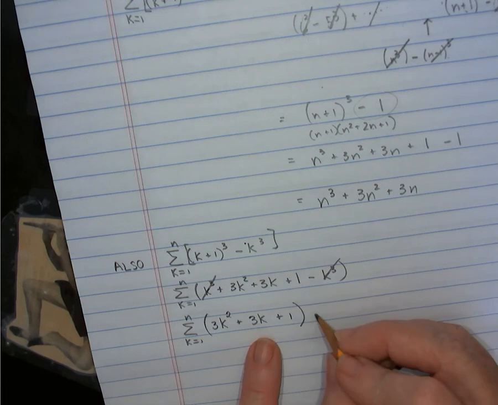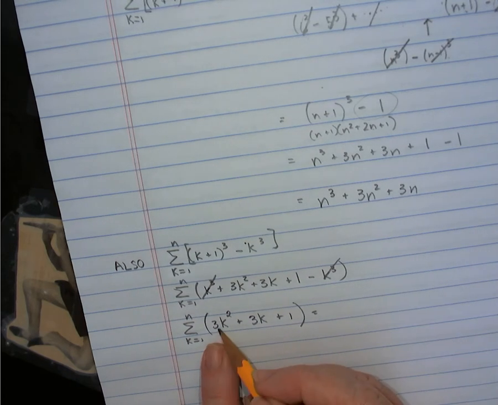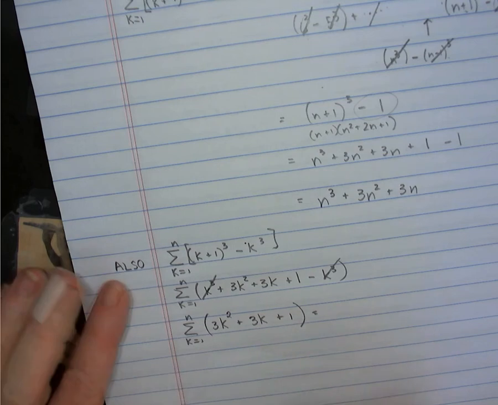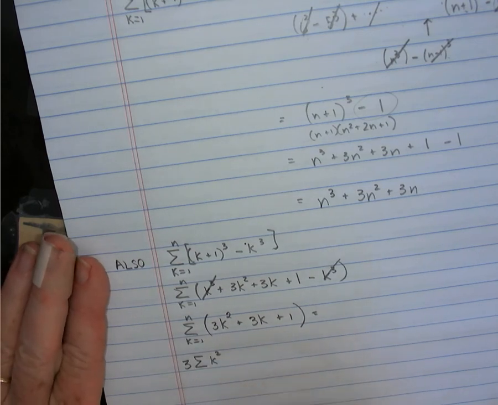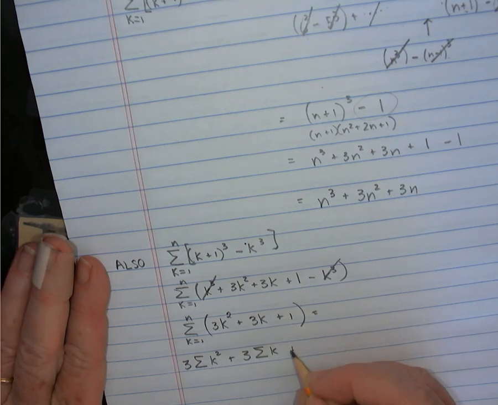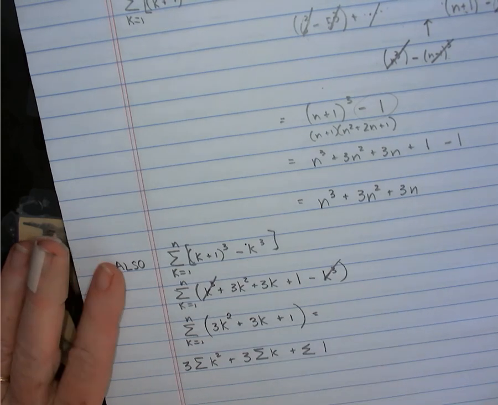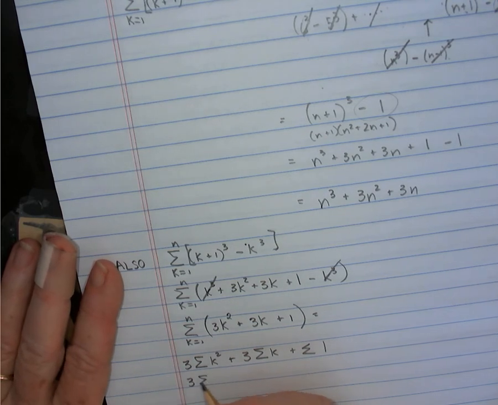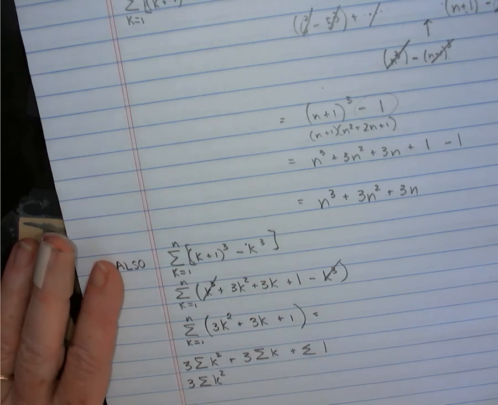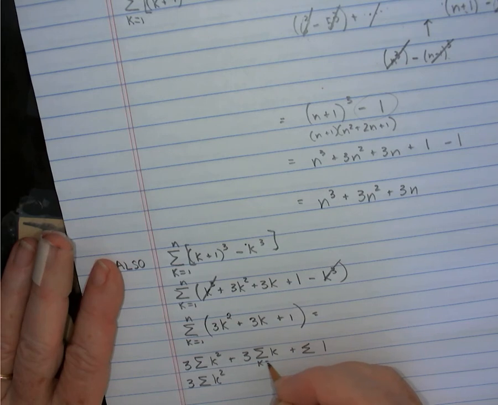So I'm going to write this. Now, when I split them up, can I factor the 3 out of this k squared? Yeah. So I have 3 sum of k squared plus 3 sum of k plus sum of 1. And now let's do what we can. The sum of k squared I can do nothing with, because that's what we're trying to derive. But what about this one?